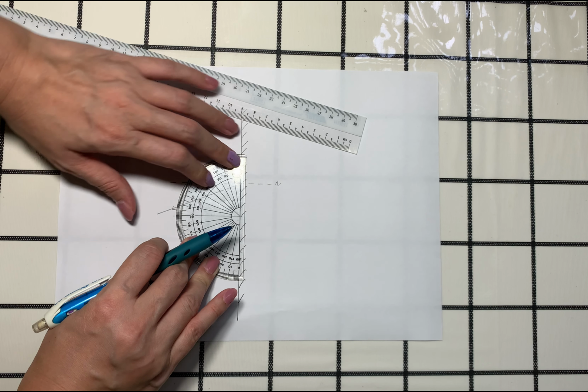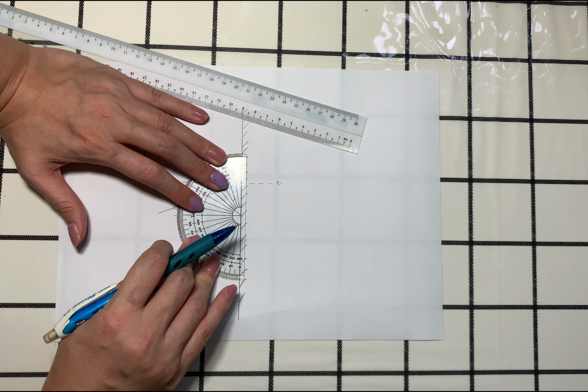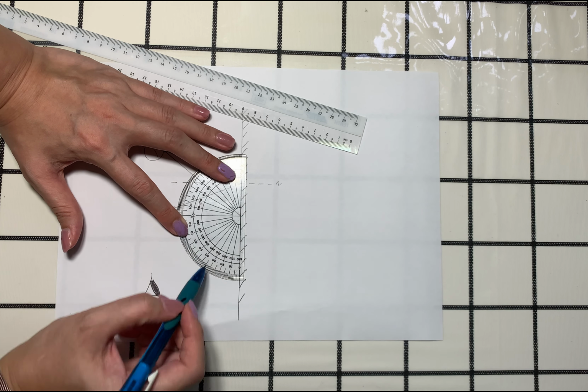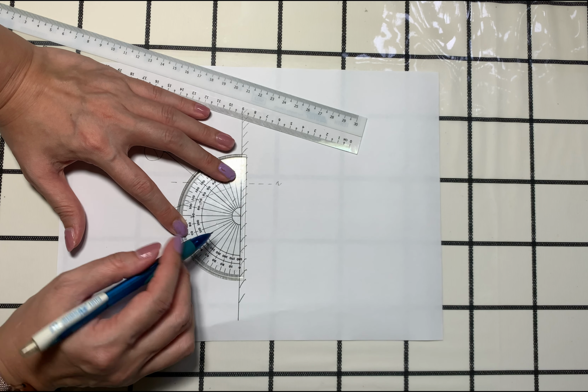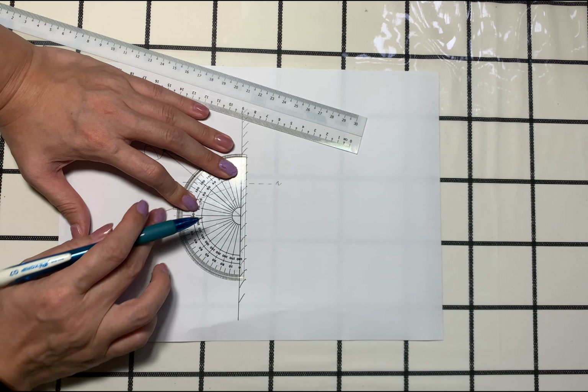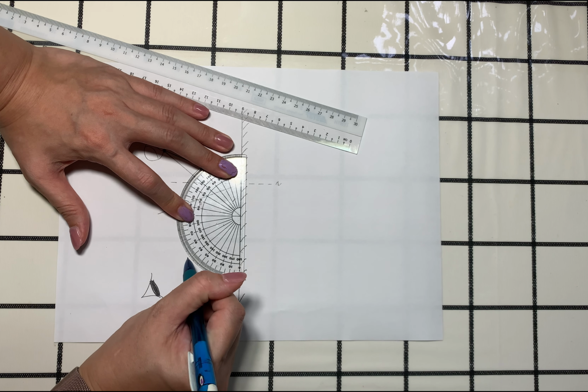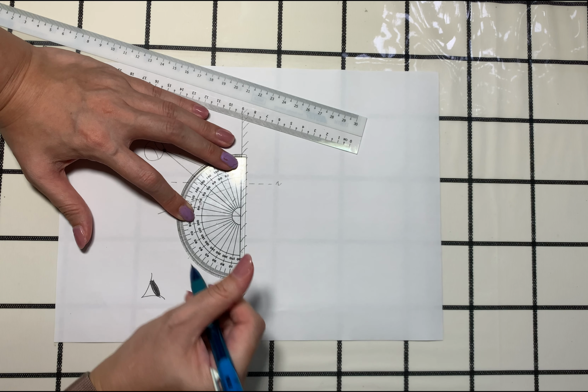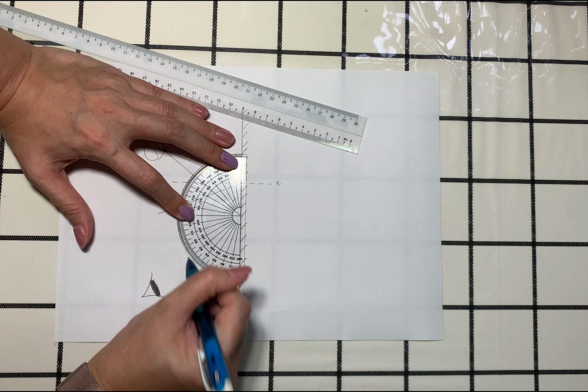Now, it so happens to be a lovely round number. Sometimes it's not planned, but if it works out, it works out. So 40 degrees, which means that we would need to mark here 40 degrees. So that's at 50, because 0 to 50, so 0 to 50 on this side as well.